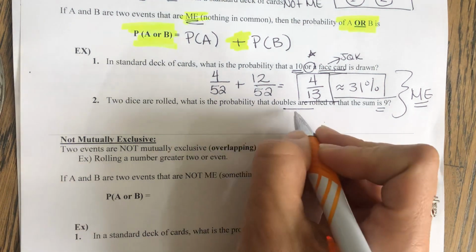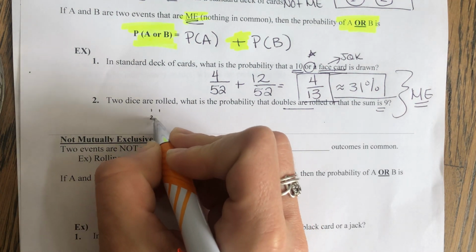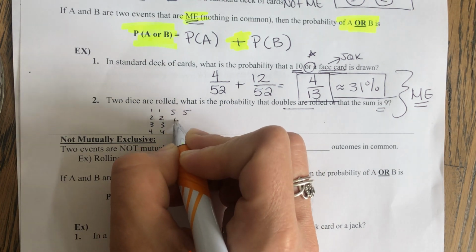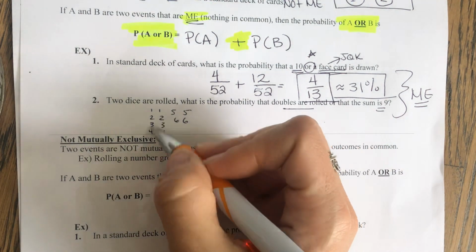So how do I find it? Well, how many doubles can you roll? 1, 1, 2, 2, 3, 3. You get it. 4, 4, 5, 5, and 6, 6. Those are doubles, right? So we have 6 of them.